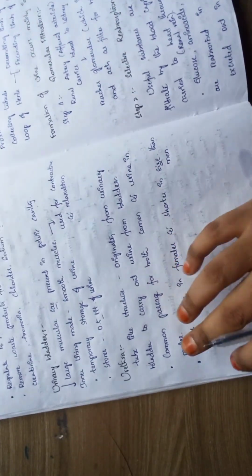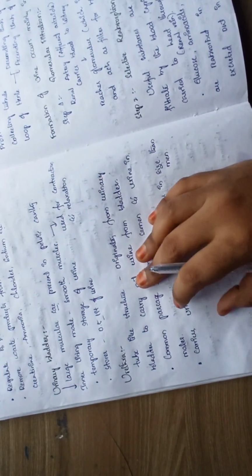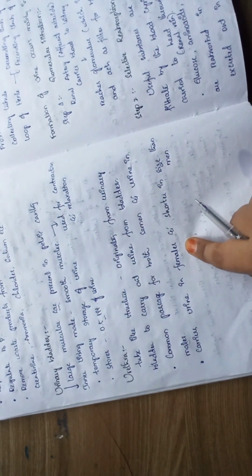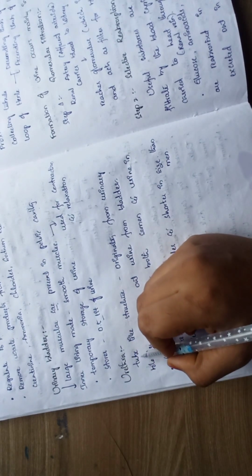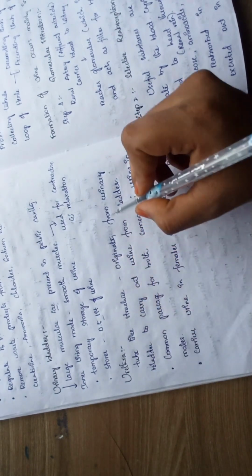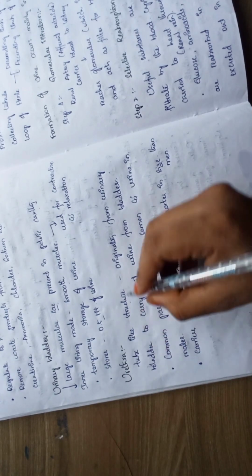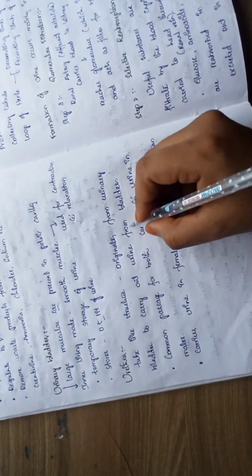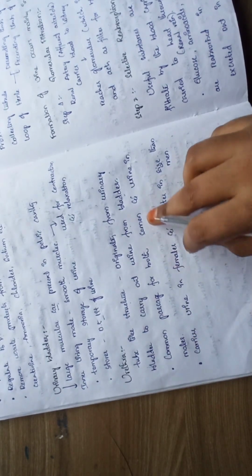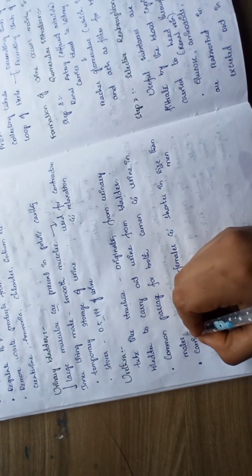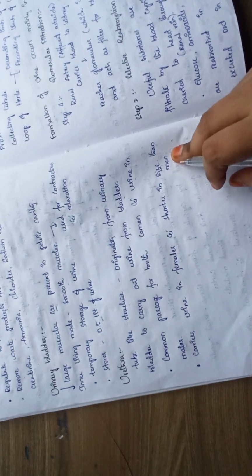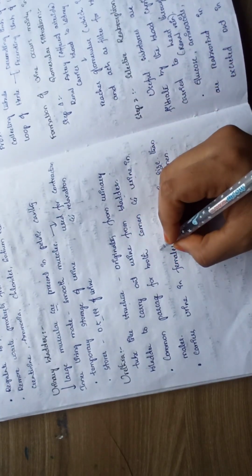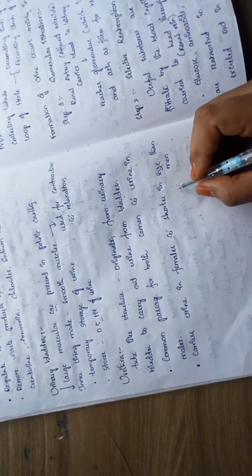Then next, coming to the urethra. The urethra is a tube like structure, which I'll show in the diagram, that originates from the urinary bladder to carry urine from the bladder to the outside of the body. In males, it is a common passage for semen and urine. In females, it carries only urine and is shorter in size. When compared, the urethra of a male is long and that of a female is short.